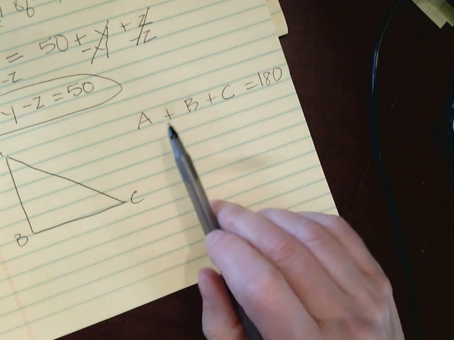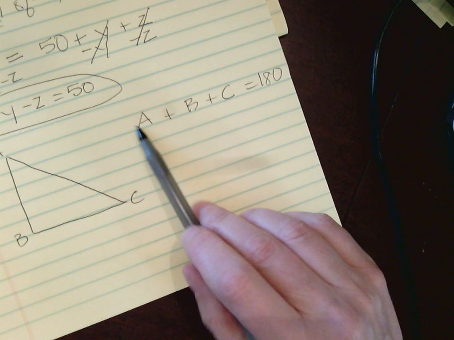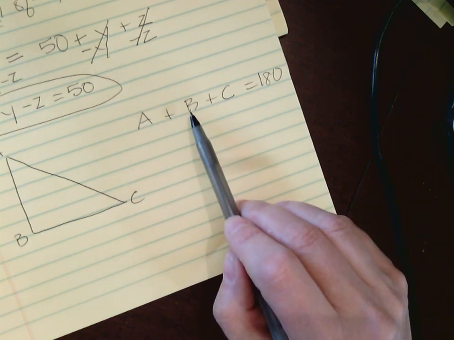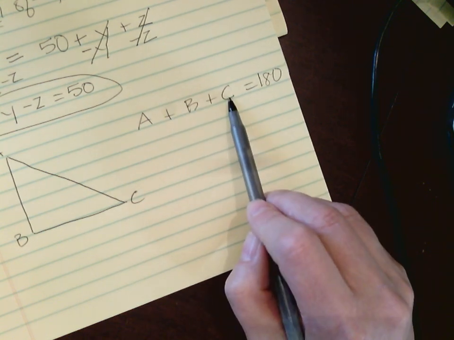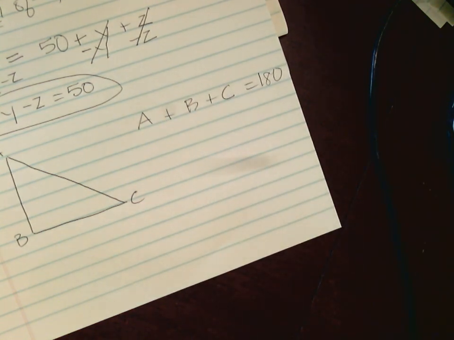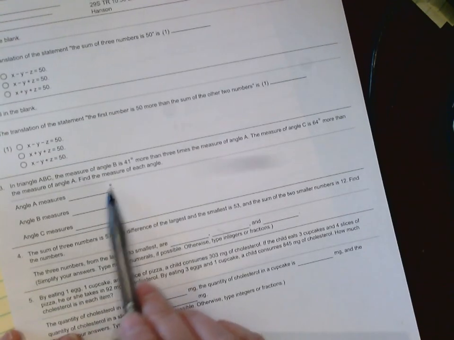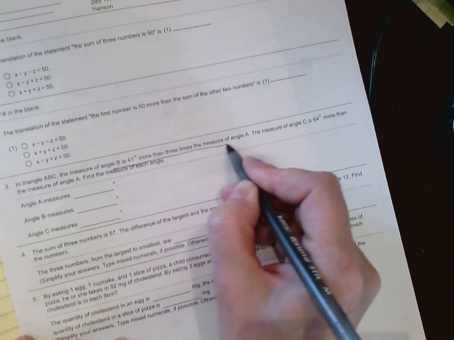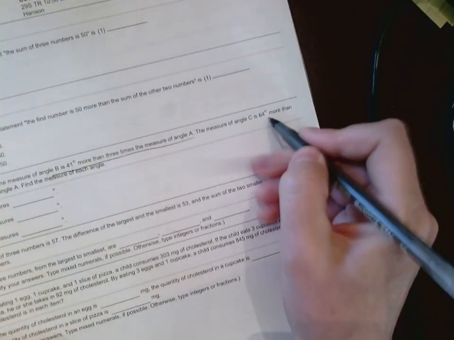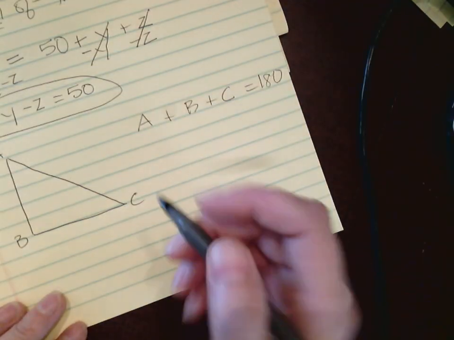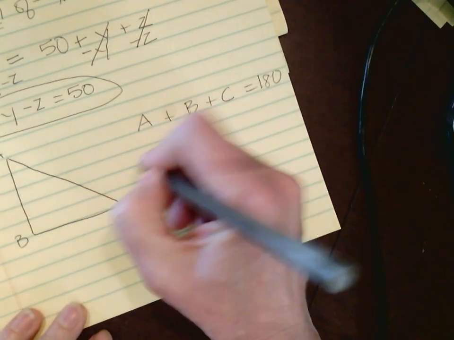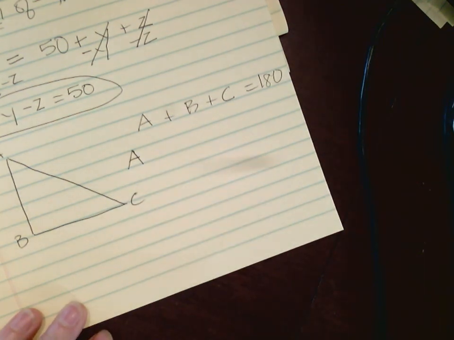Now, if you'll notice, they do not tell me anything about A. Then they tell me something about B and its relationship to A, and then something about C and its relationship to A. Because B is 41 more than 3 times A, and C is 64 more than A, I know B and C have some kind of relationship to A. So we'll just leave A as it is.